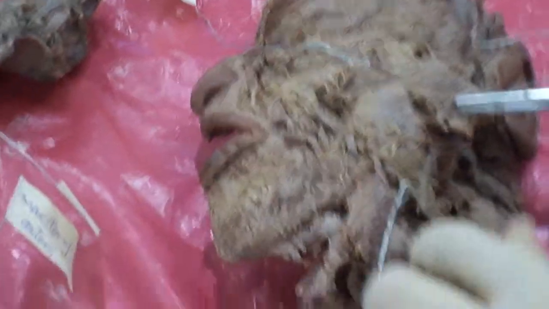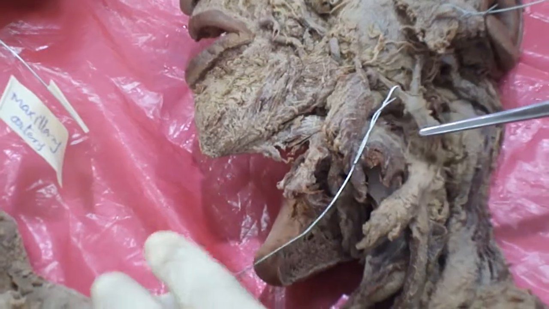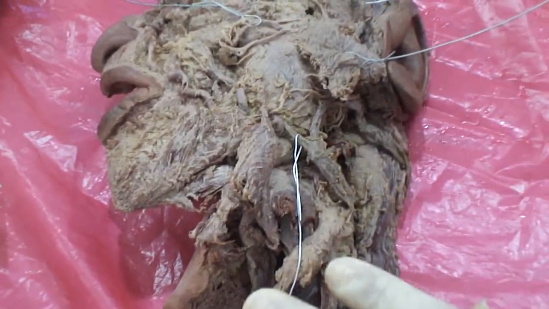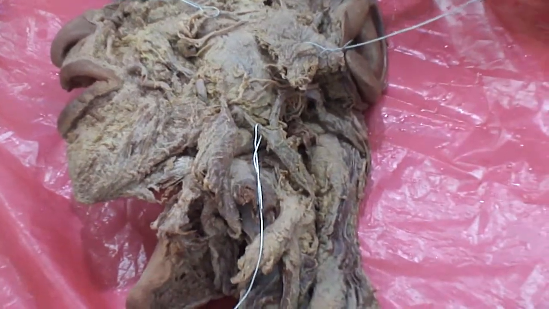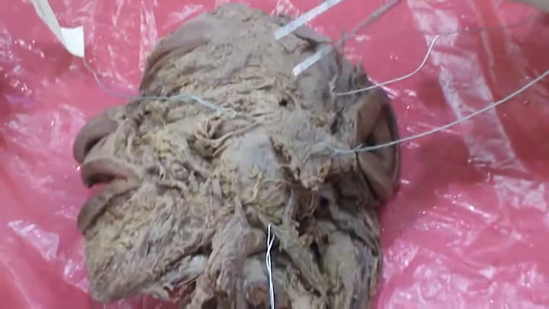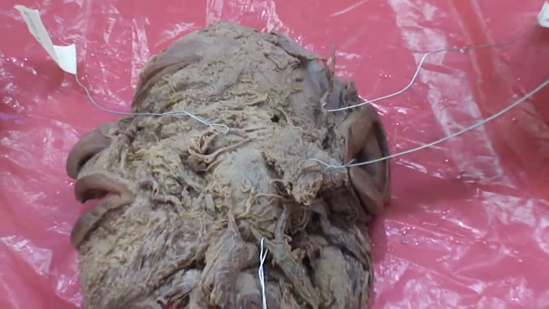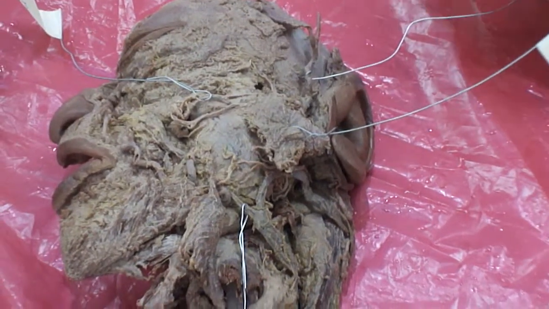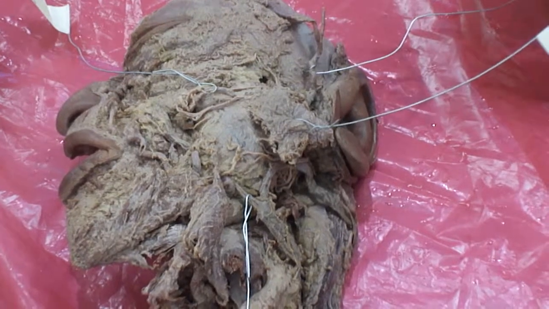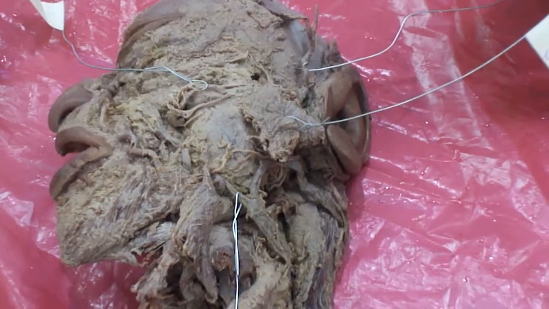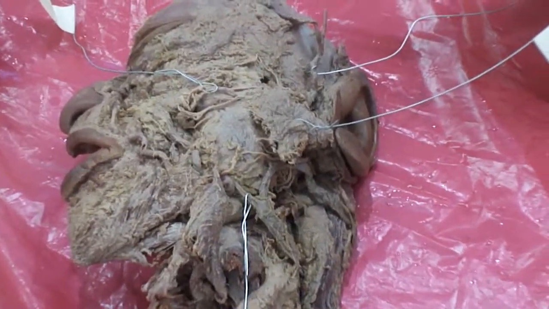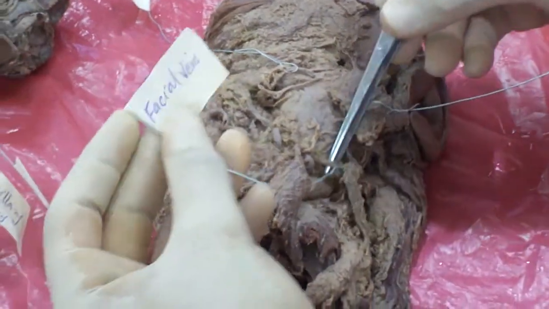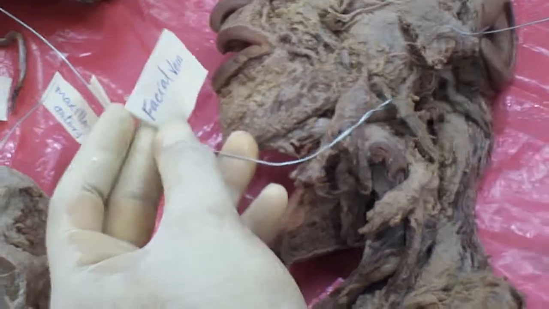And here, the story. As you can remember, we have the superficial temporal vein and the maxillary vein, which will form the retromandibular vein. And the retromandibular at the lower border of the parotid gland will divide into anterior and posterior divisions. The anterior division will join with the facial vein. Anyway, this is the facial vein.